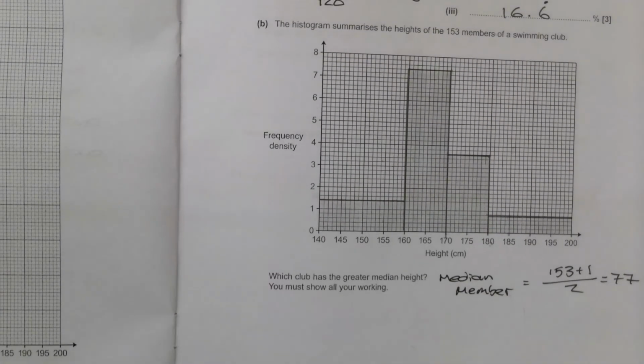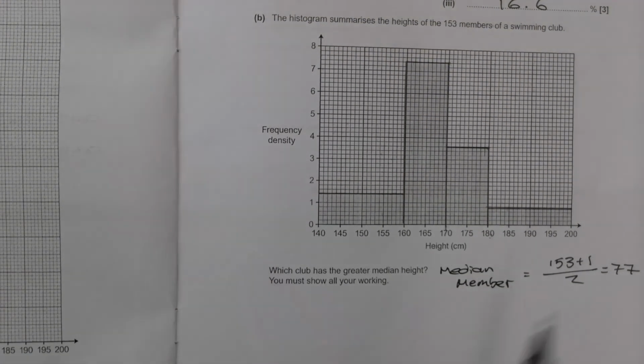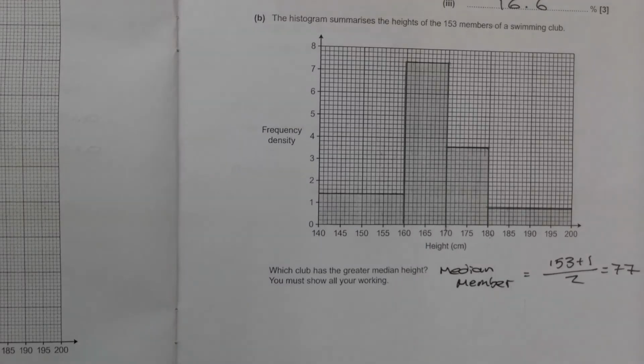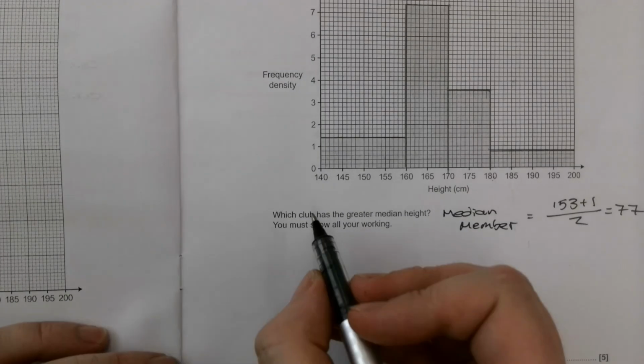Okay. So we are going to start at one end or the other. I'm going to start at this end, and we're going to work out how many people are in this group, how many people are in the next group, and we're going to keep on going until we have gone past the 77th person, because that means that we've found the group that the 77th person will be in.